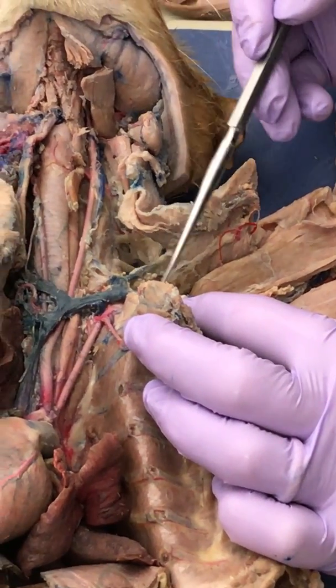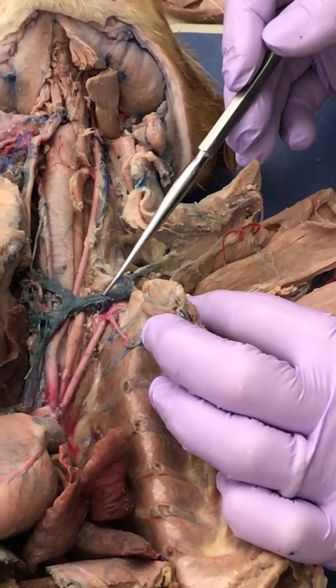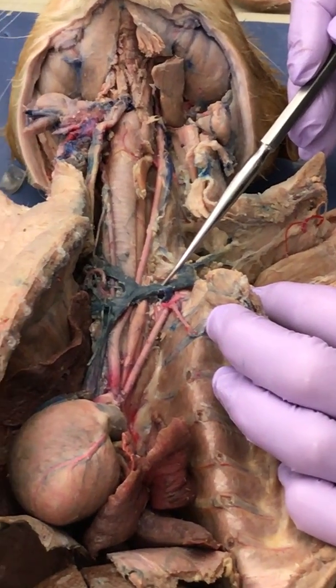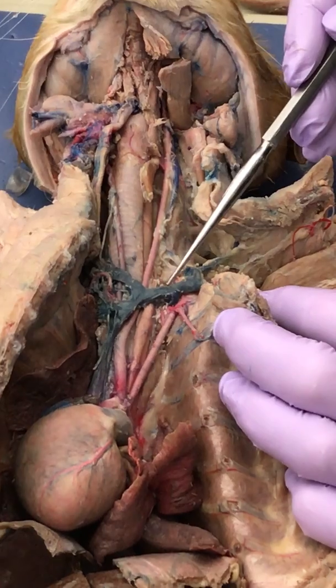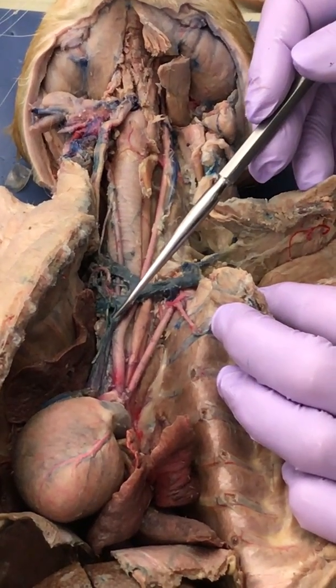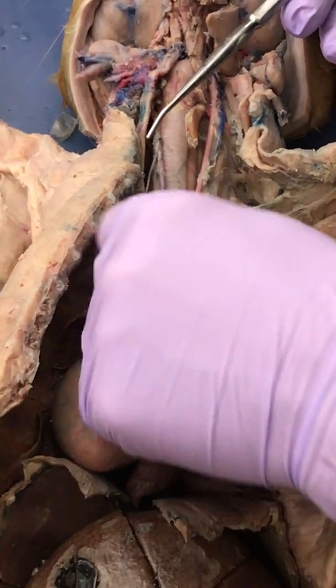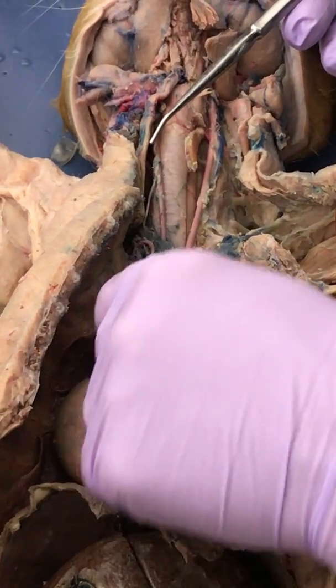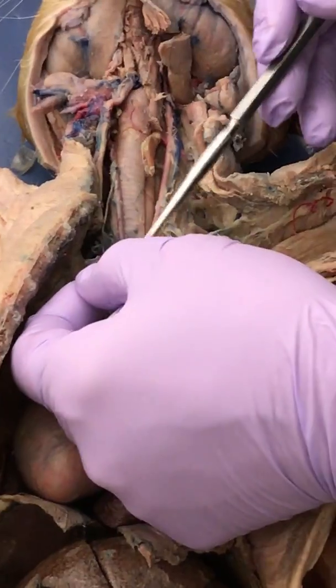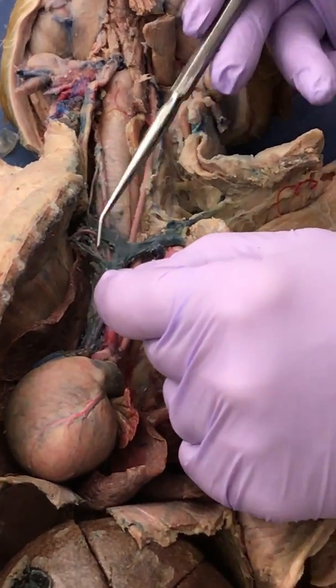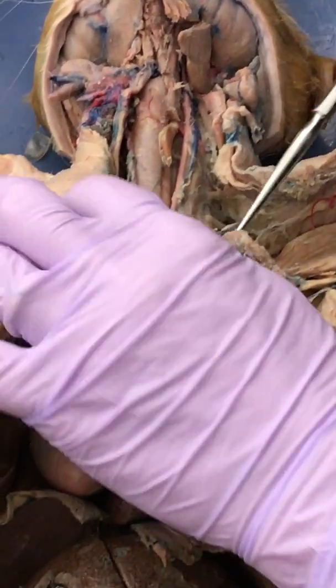So you can see the jugular veins and the subclavian veins combine to form the brachiocephalic vein. The two brachiocephalic veins combine to form the superior vena cava. And then we need something for a sternal here. There it is. Up there.